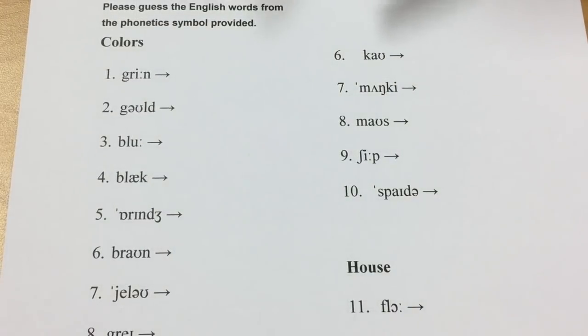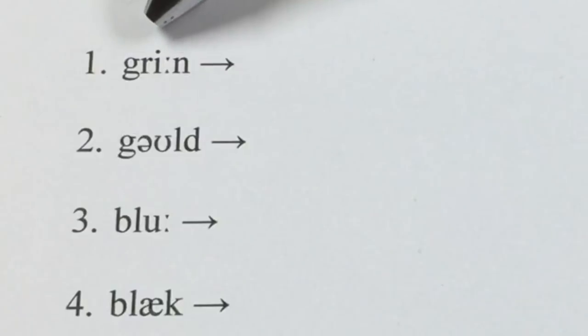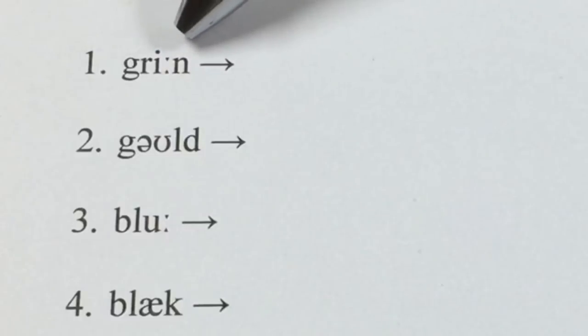And these are examples of how the phonetic symbols combine together to pronounce a word. For example, green. This is the color green.